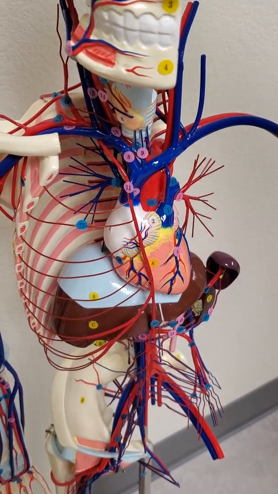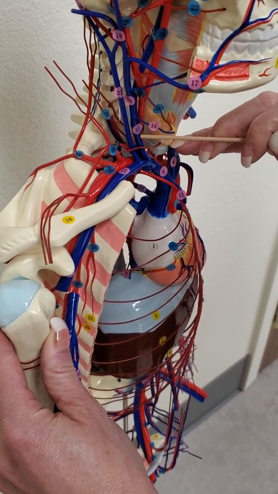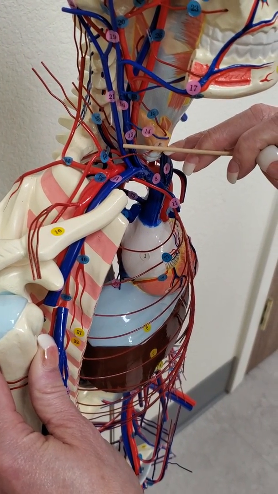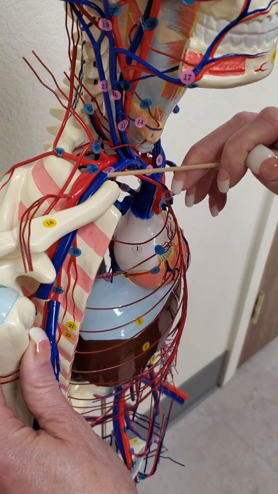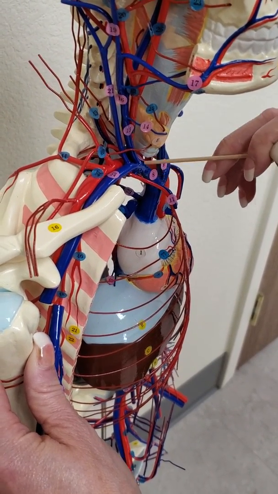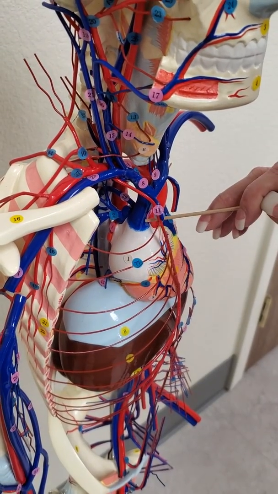So over on this side, this is the internal jugular vein, and then right next to it laterally is the external jugular vein. Where that merges with the subclavian vein, it forms the brachiocephalic vein, which joins with the other brachiocephalic vein to the superior vena cava.